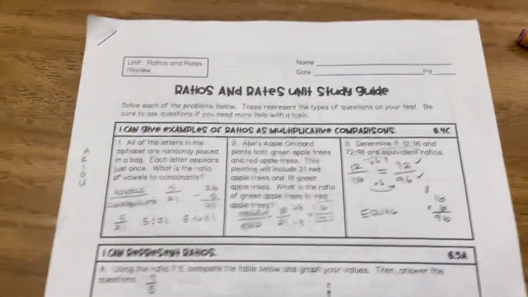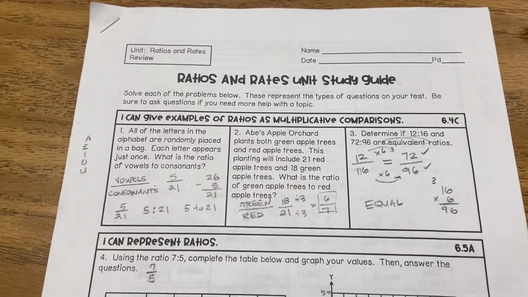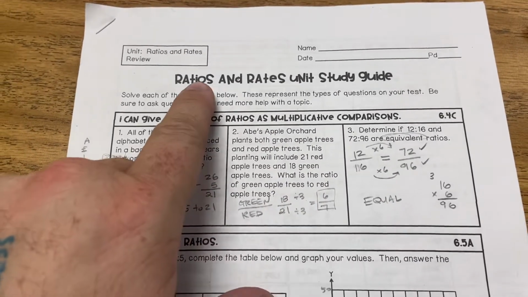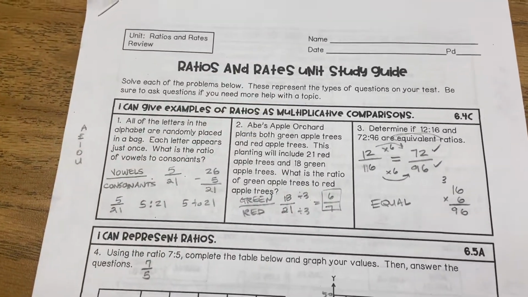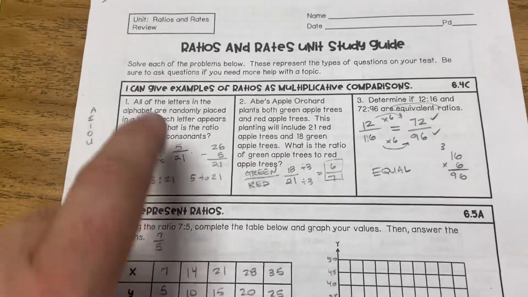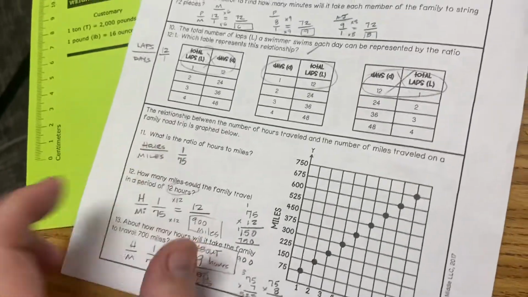This is your study guide for tonight to study for tomorrow's test on ratios and rates. We went over questions 1 all the way through 11 in class. So I'm just going to quickly talk about those.